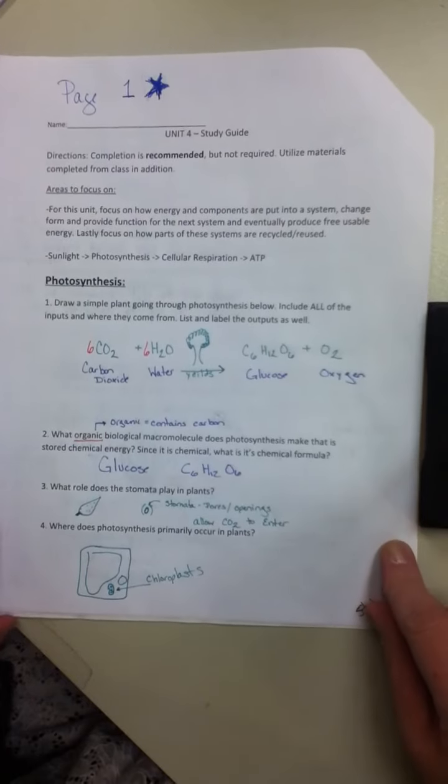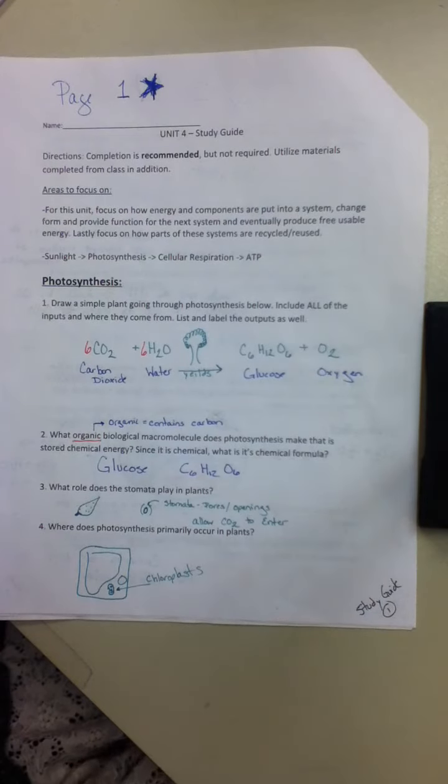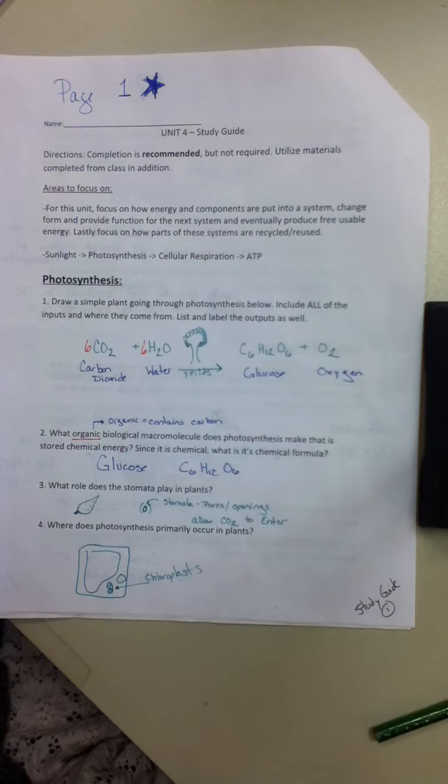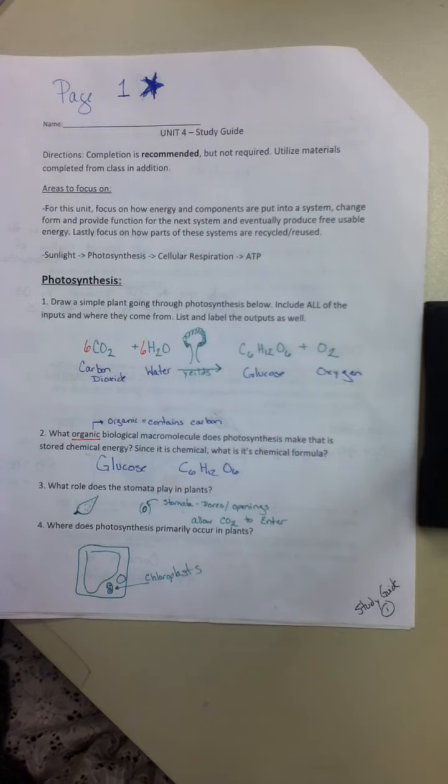And number 4, where does photosynthesis primarily occur in plants? It's going to occur in your chloroplast. So that is the end of page 1.